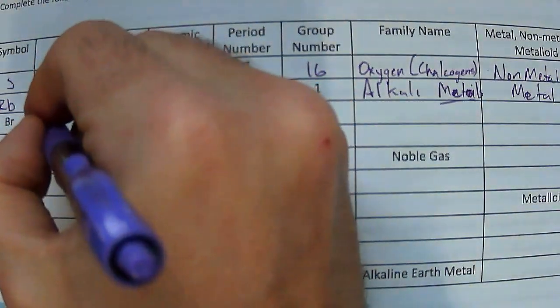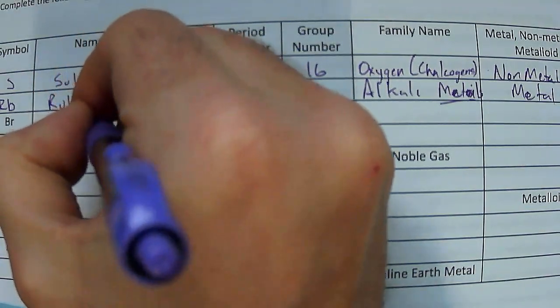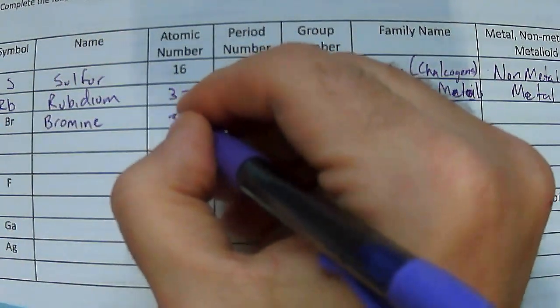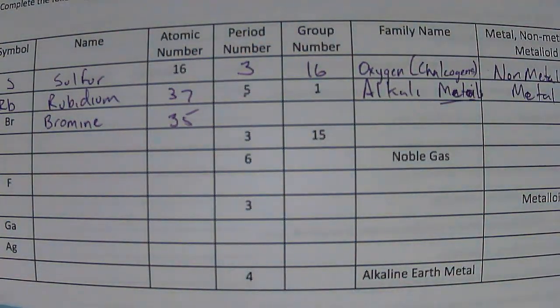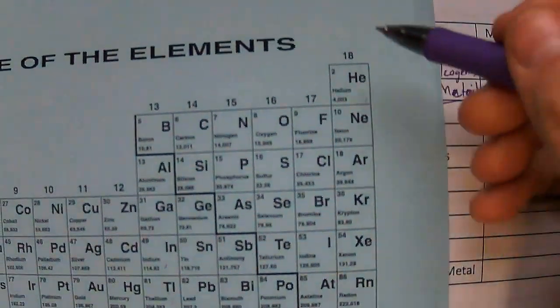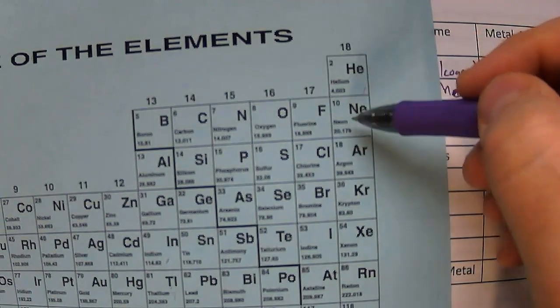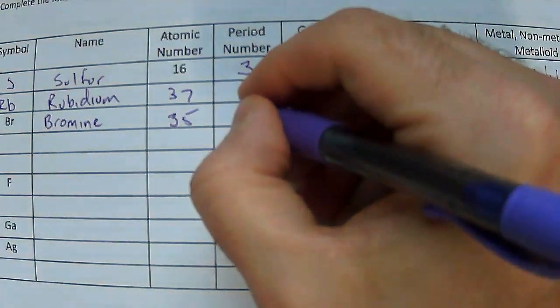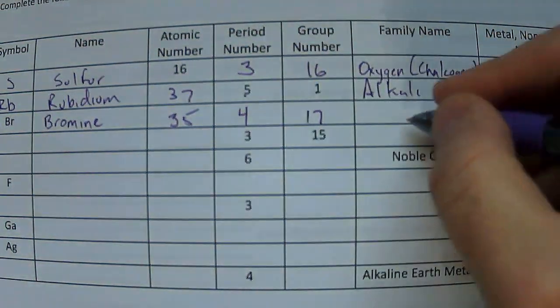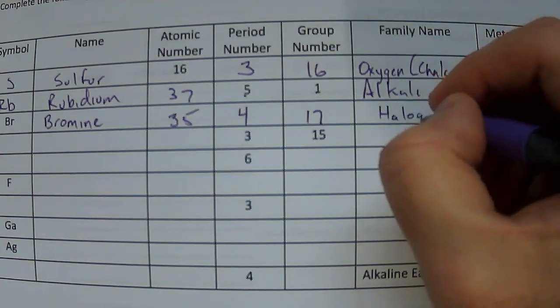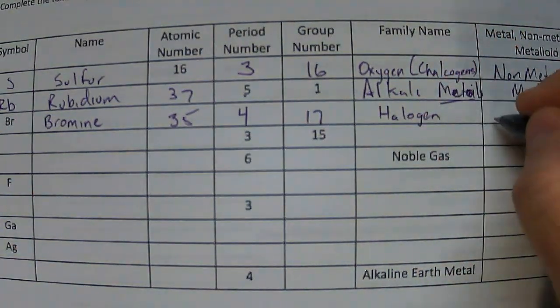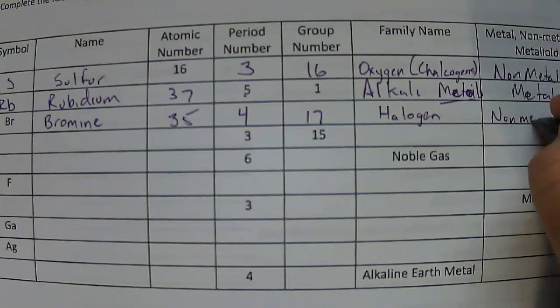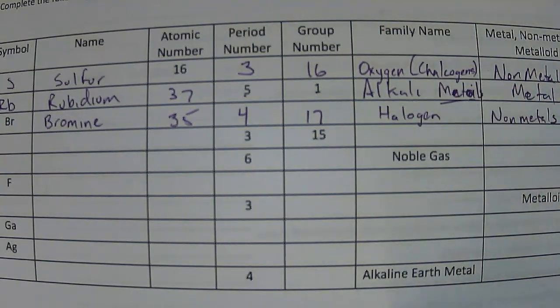Br, it's good to have a periodic table. So it's bromine, that's atomic number 35, and that's in, again, period, so we have to make sure we count this one, 1, 2, 3, 4. So that's period 4, group 17, and that's a halogen, and halogens are non-metals. Basically what we're doing is we're classifying all of these elements based on the vocabulary that we've learned.